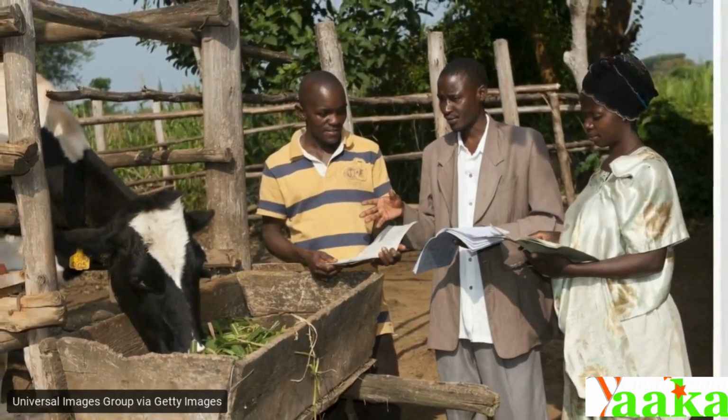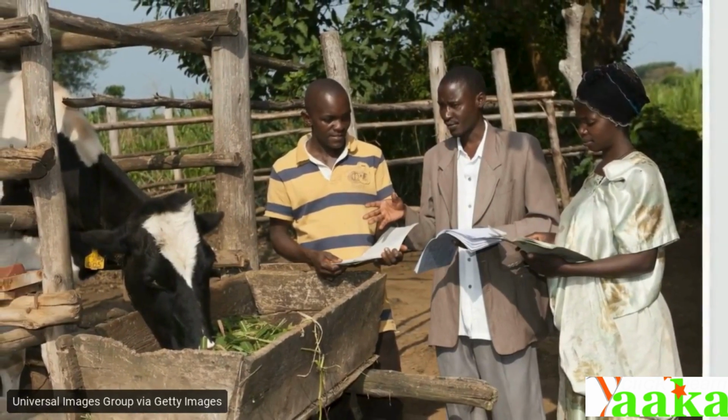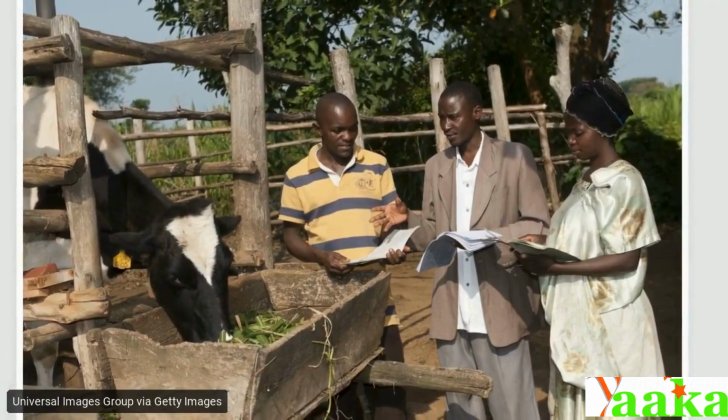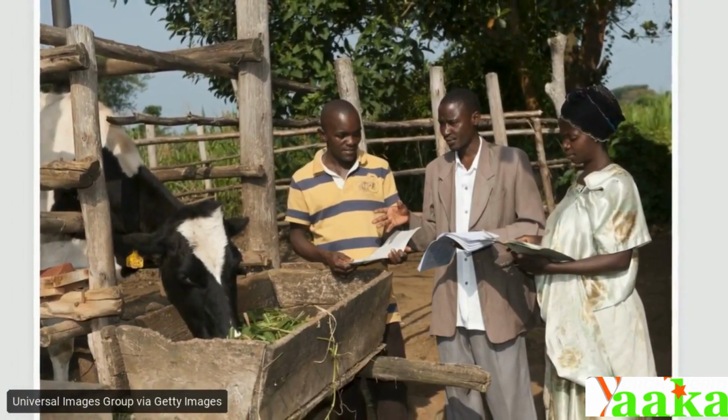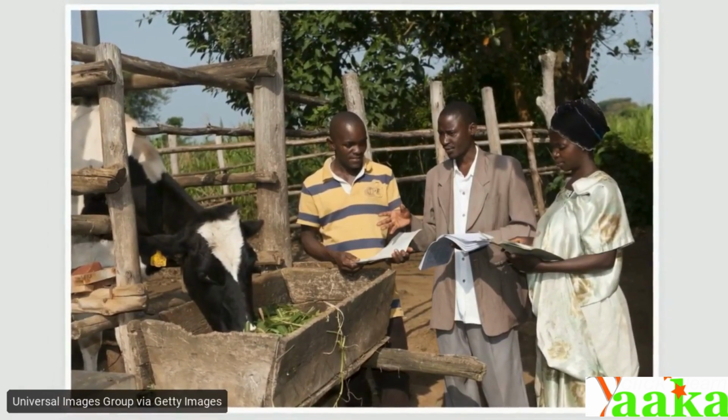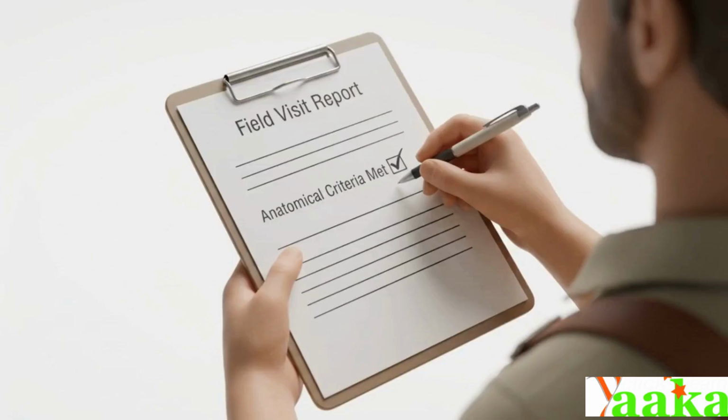Step 1. Define your farm's production goals and resources. Step 2. Rigorously inspect the animal's physical shape for block or wedge indicators. Step 3. Use morphological data to deduce the efficiency of internal digestive and reproductive systems. This structured, step-by-step evaluation allows farmers to write accurate, evidence-based field visit reports and make reliable purchasing recommendations.